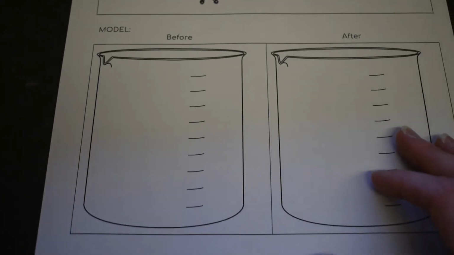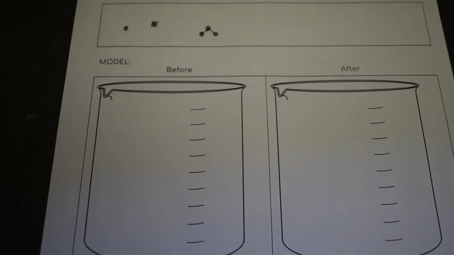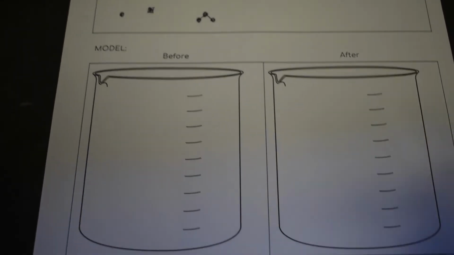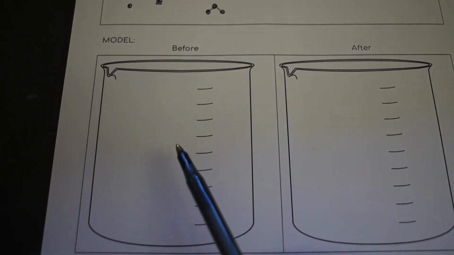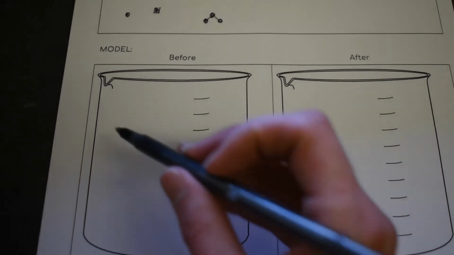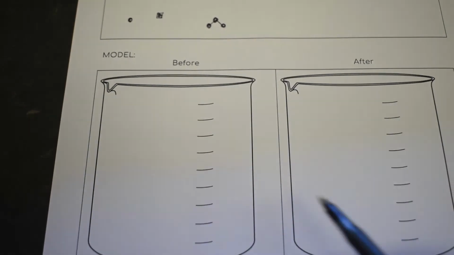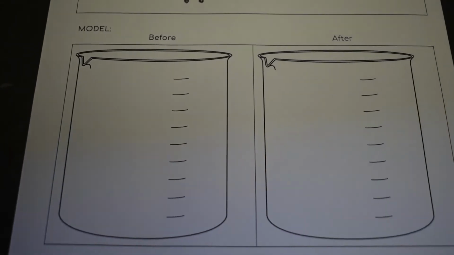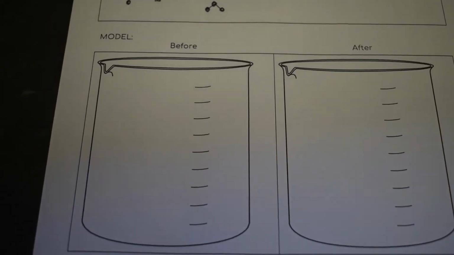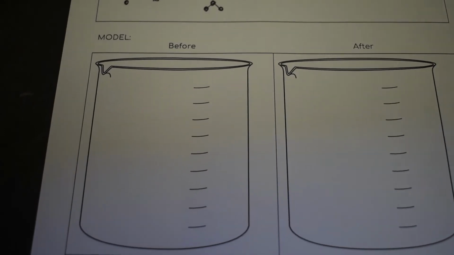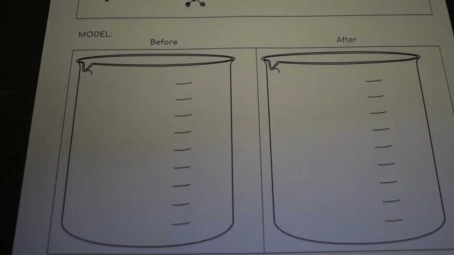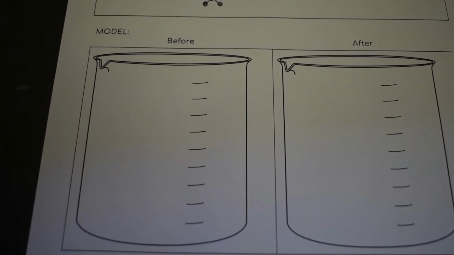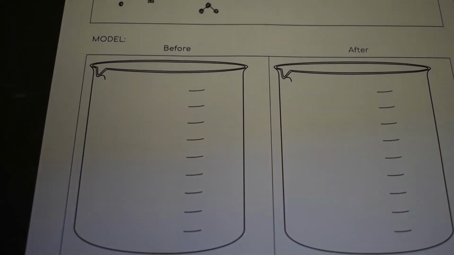Okay, so now that you've done that, what you need to do is draw a model, so basically a picture of what you think was going on before I poured the powder in there. So just when it looked like a clear liquid. And then after. Now I want to emphasize here, this does not have to be a perfect model. It doesn't even have to be right. Just make your best guess about what the atoms and molecules look like in those two situations.